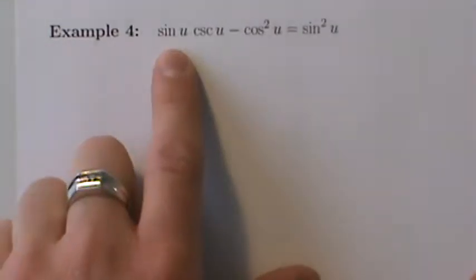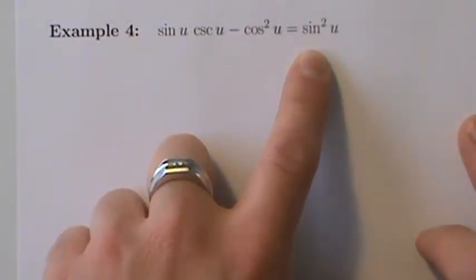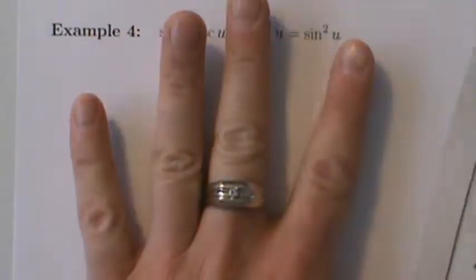Okay, so sine of u times the cosecant of u minus the cosine squared of u equals sine squared of u. So we'll go back to our general process here. Always start on just one side and try to make it look like the other side, so don't manipulate both sides at once. Just mess around with one side only.